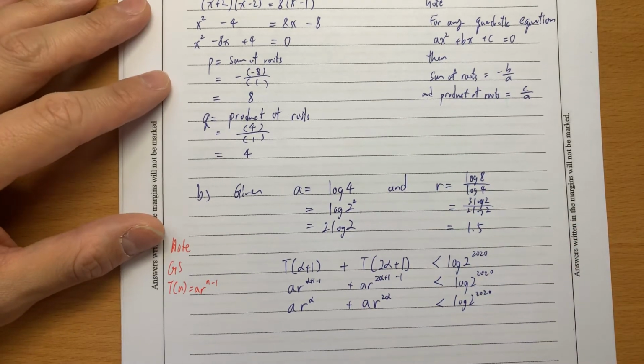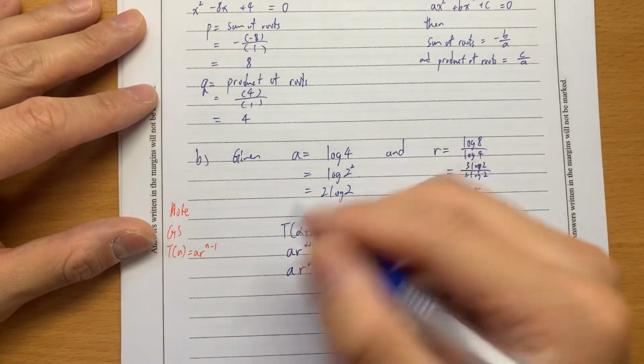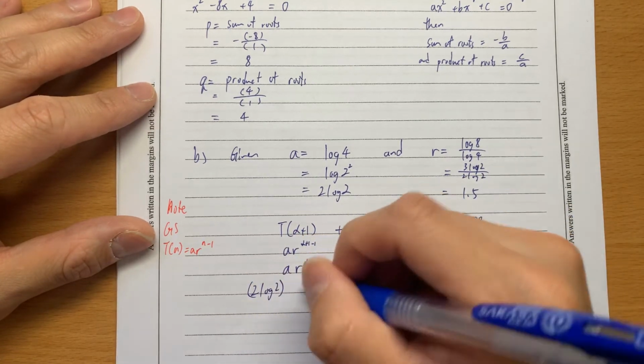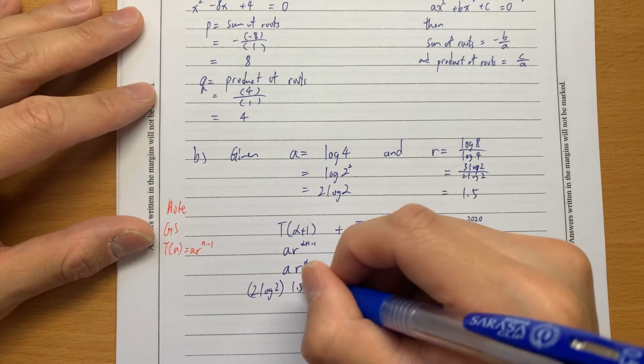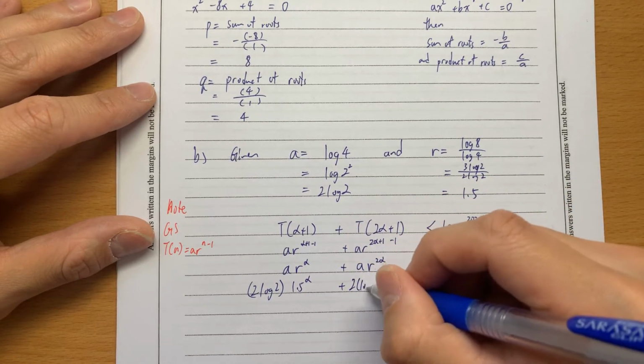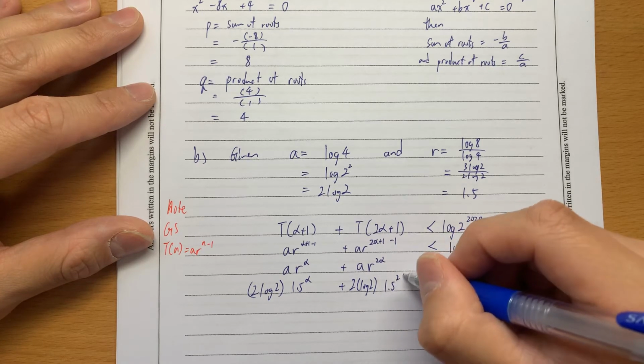And now we can replace A and R by ourselves. A is 2 log 2, and R is 1.5. This is 2 log 2 times 1.5 to the power of alpha, plus 2 log 2 times 1.5 to the power of 2 alpha.